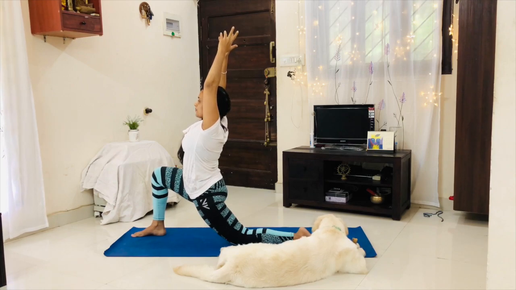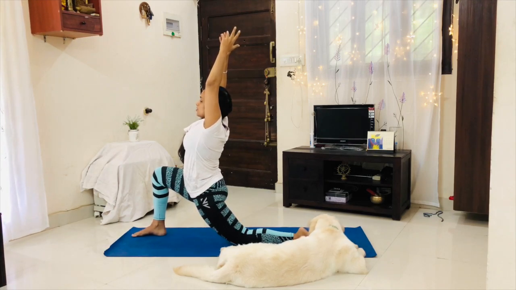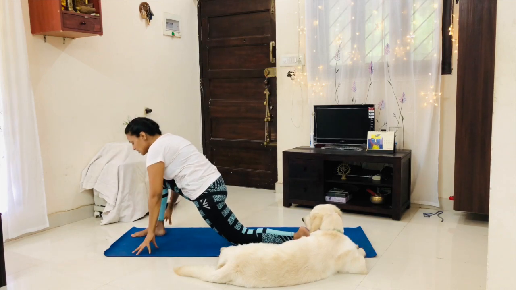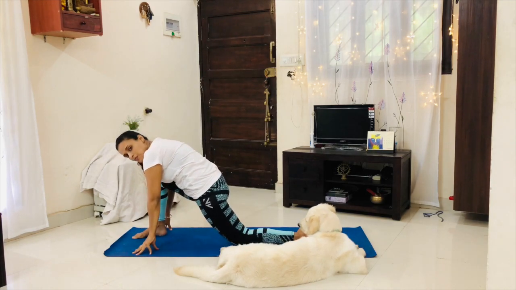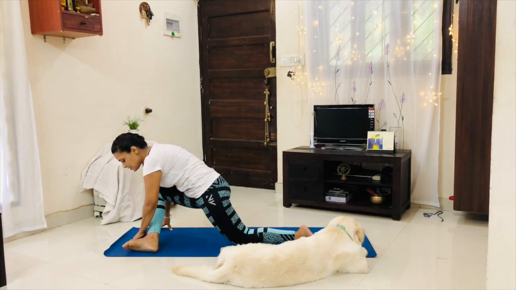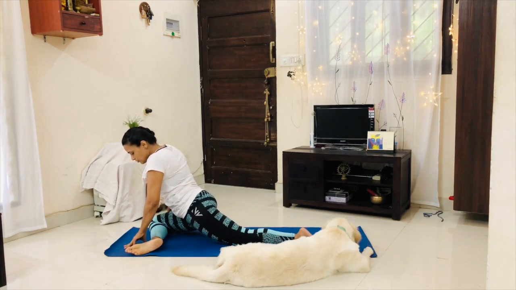3, 2, and 1. And slowly release the arms down. Moving into the pigeon pose. We are taking the leg towards the left side, knee down.